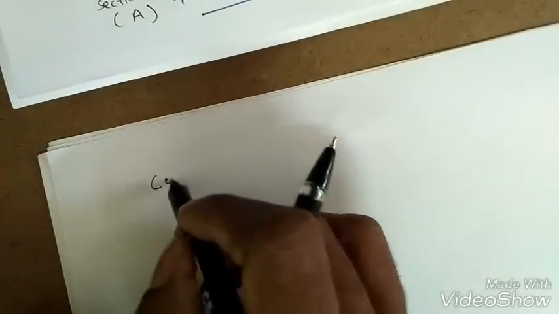Next, we have to define some more terms. So, what is the current?